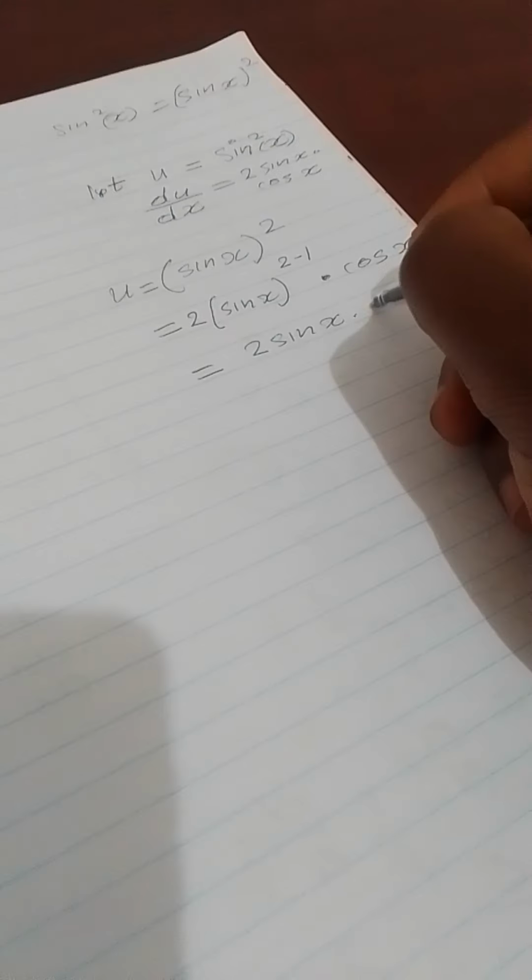Now I want to find du over dx, so I'll just say 2 sine x to the power 2 minus 1. I'm using the general power rule times the derivative for the inner part, which is cos x. So my answer will be 2 sine x times cos x.